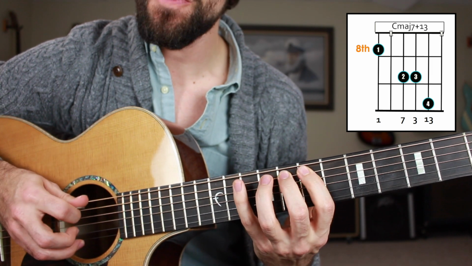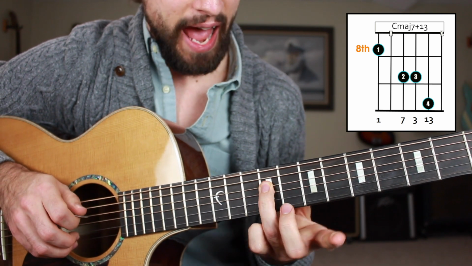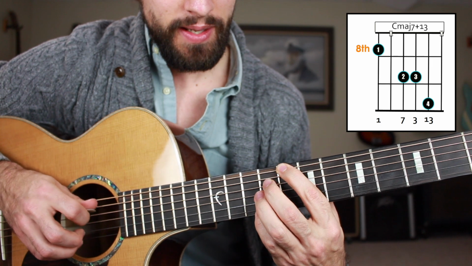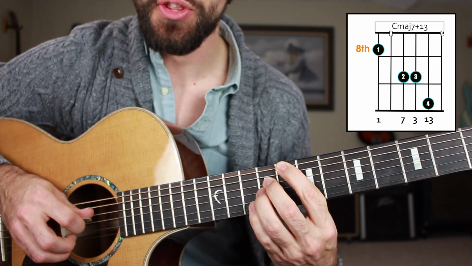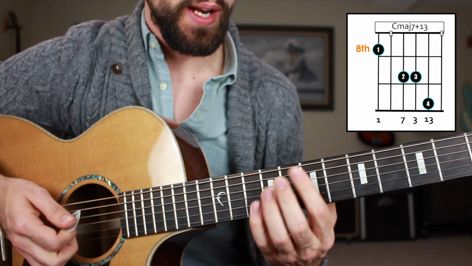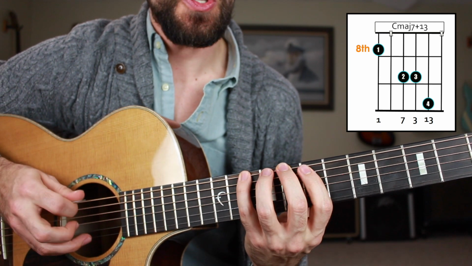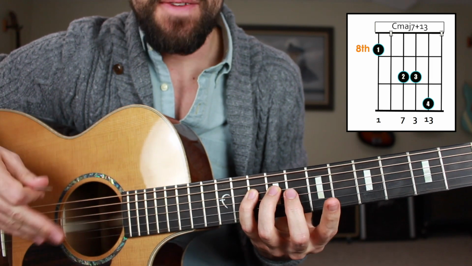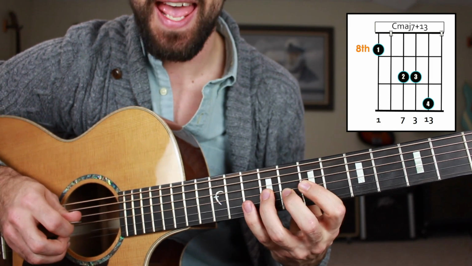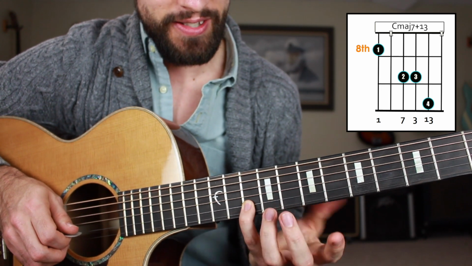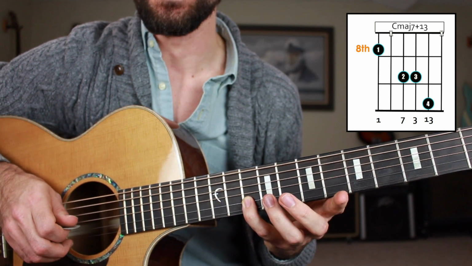Okay, next I'm going to add in the 7. 1, 2, 3, 4, 5, 6, 7. I've got the 9th fret of the D string. Now I've got 1, major 7, major 3. Okay, next we need to find the 13, so we're going to climb up the scale. 1, 2, 3, 4, 5, 6, 7. All right, we can call that 8 if it's easier for you. 9, 10, 11, 12, 13. Okay, there it is on the 10th fret of the B string.